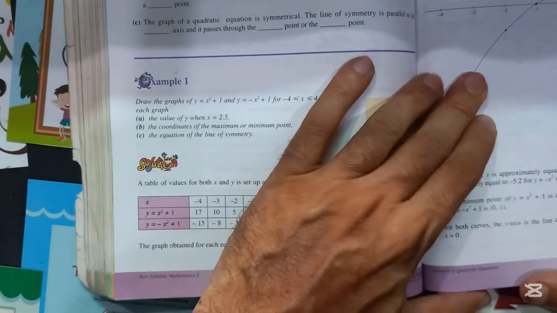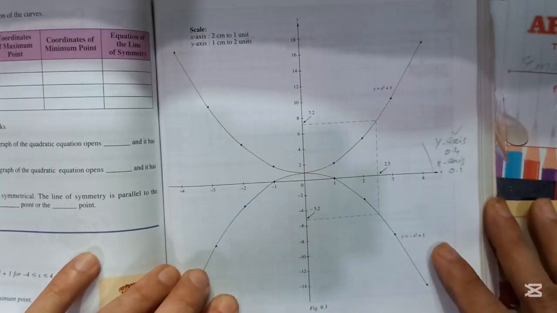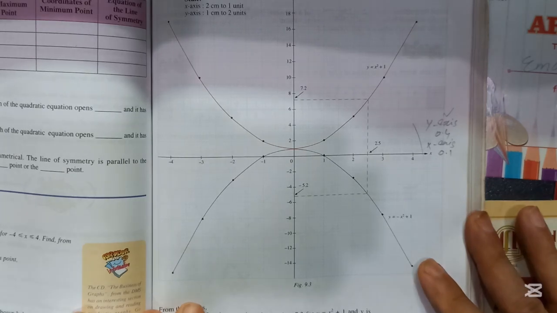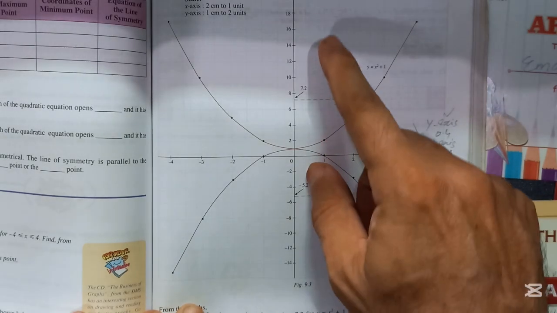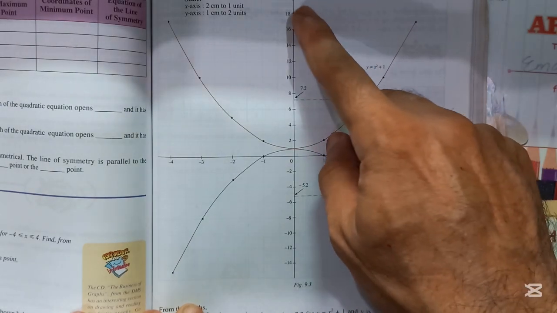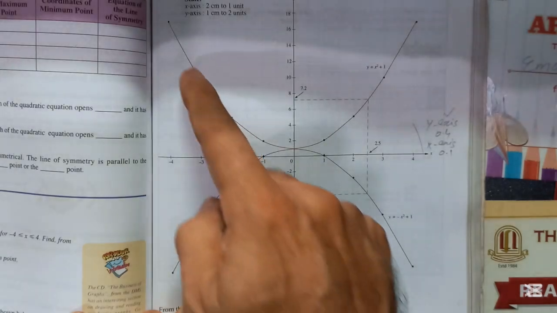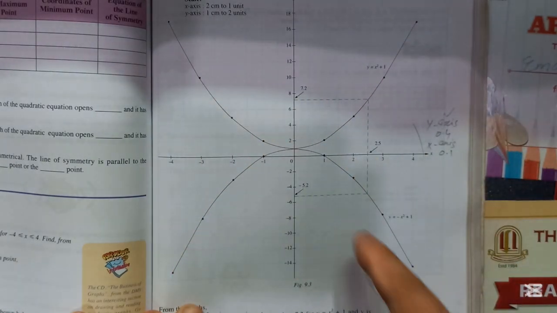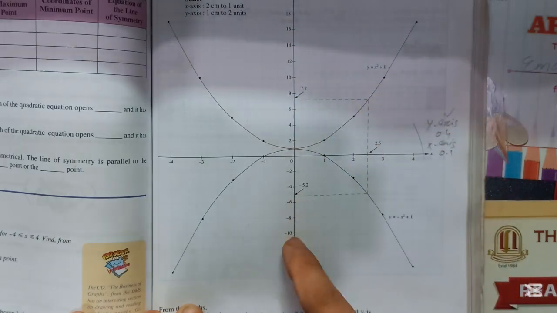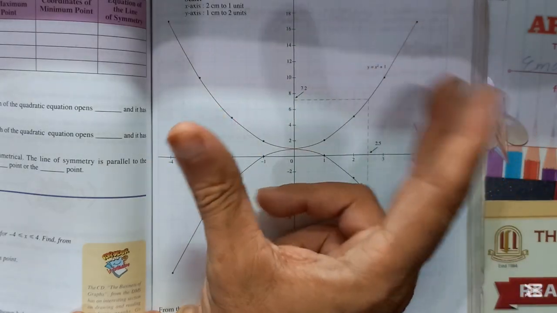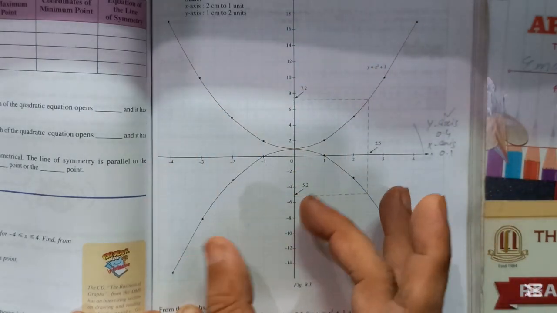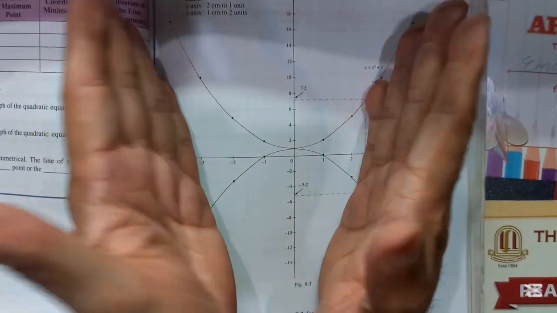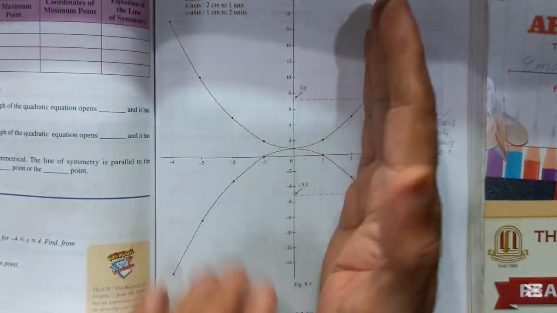So look now, here is the graph, and from the graph you can see this is the line which actually makes this curve half and this curve half. So at this line, if we overlap the curves or figure, they will exactly overlap on one another.